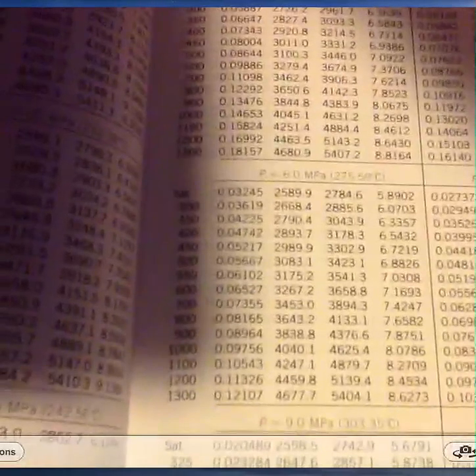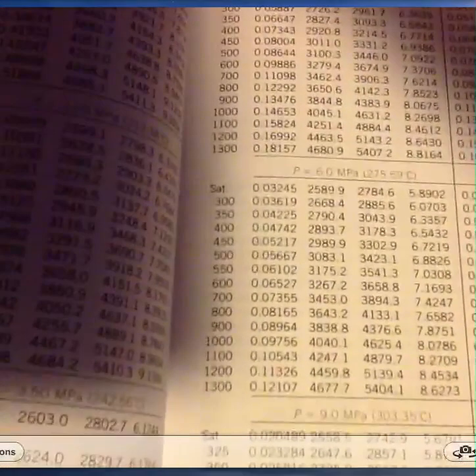Okay, so I come down until I find the pressure subtable of 6,000 kPa, which is right here, and then I find the 450 degrees C temperature. Let me show that for you. I put the piece of paper there now where you can see where the 450 degrees C occurs.